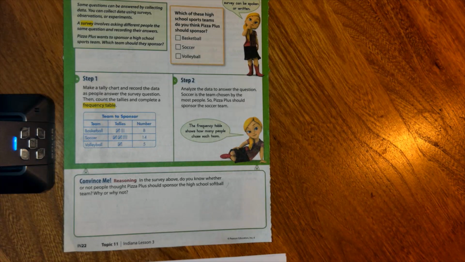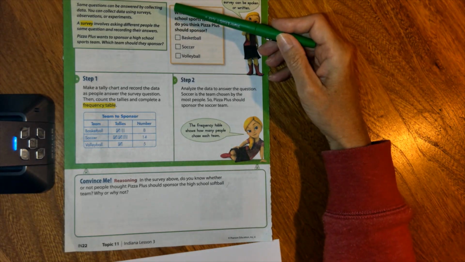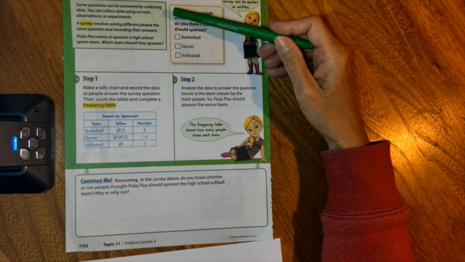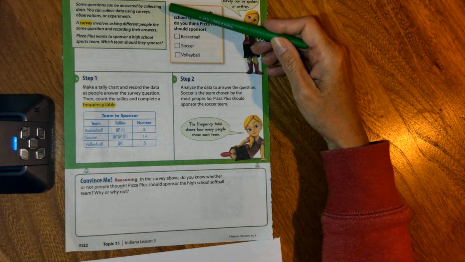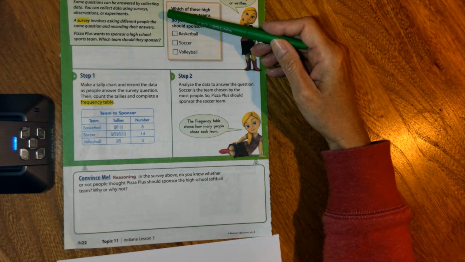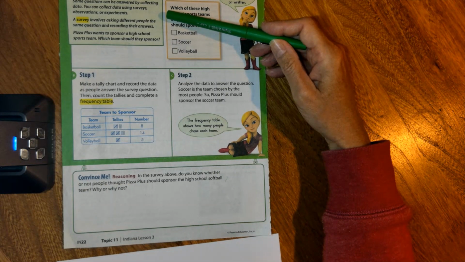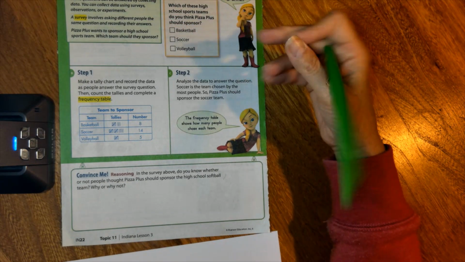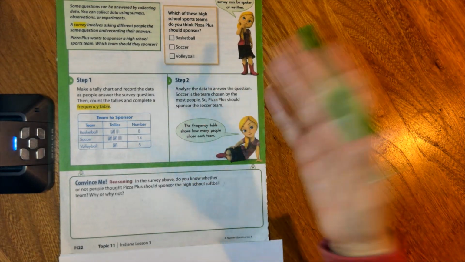Now let's look at Indiana 22 together. Again, we start our frequency table with a good question. It says some questions can be answered by collecting data. You can collect data using surveys, observations, or experiments. Like I could do an experiment like what's the most popular color of car that goes down my street?